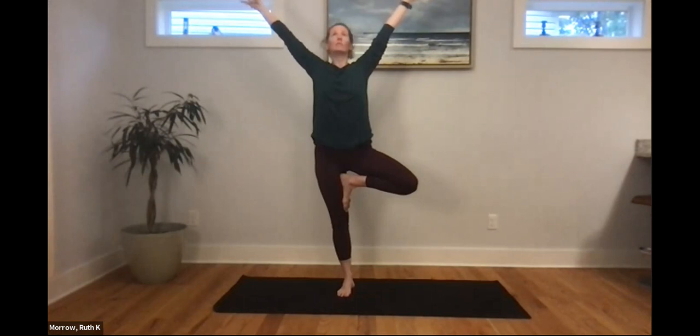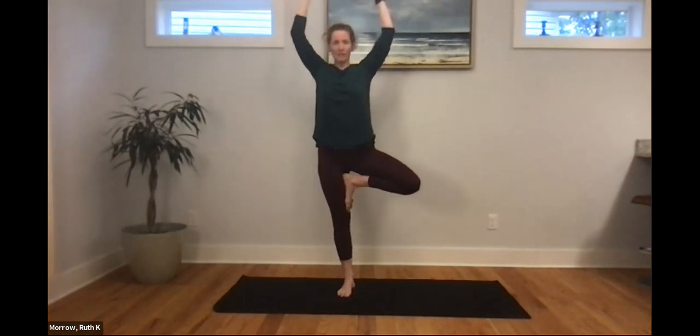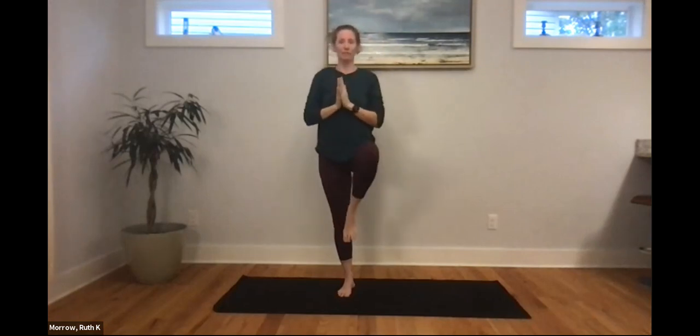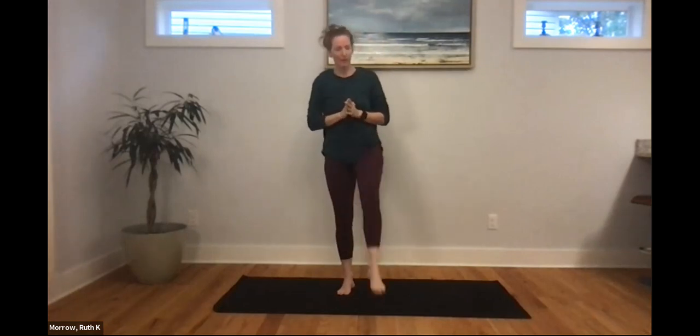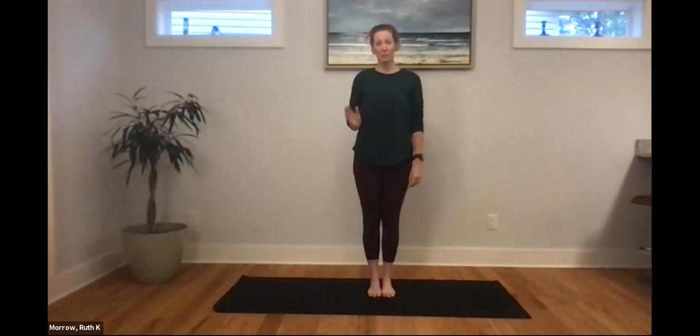Roll out your wrists, maybe gaze up. Hands come together, bring your left leg forward, stretch it up, and then bring it down. Feet together, arms by your side, mountain pose. Inhale. Exhale. All right, we'll do a couple more standing poses and then come on down to the mat.